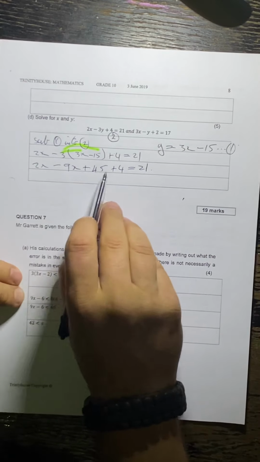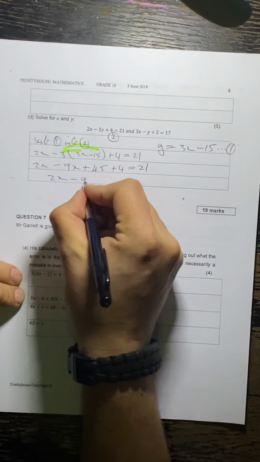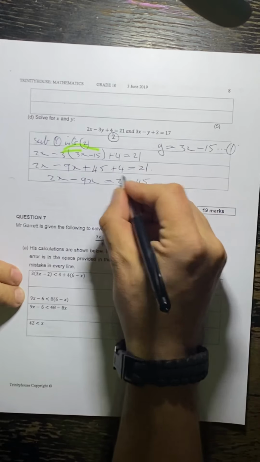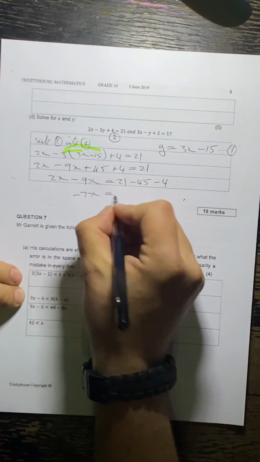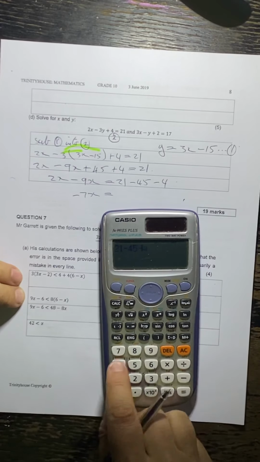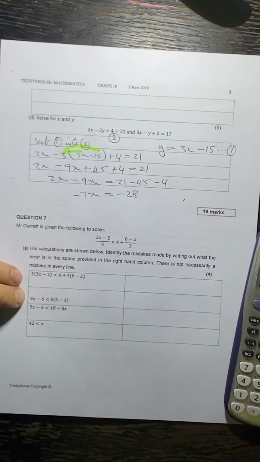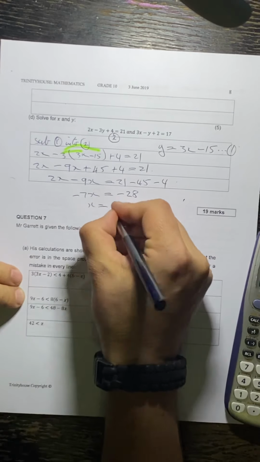Then I'm going to take x's to this side, numbers to that side, and we get 2x minus 9x equals 21 minus 45 minus 4. So that gives us minus 7x is equal to 28 minus... we get minus 28. Divide that by minus 7, and we get x is equal to 4.